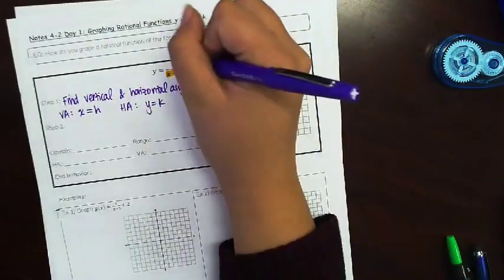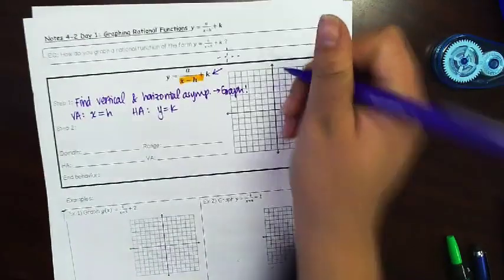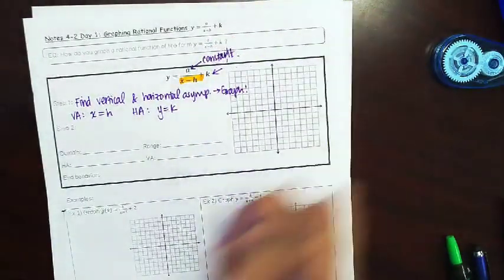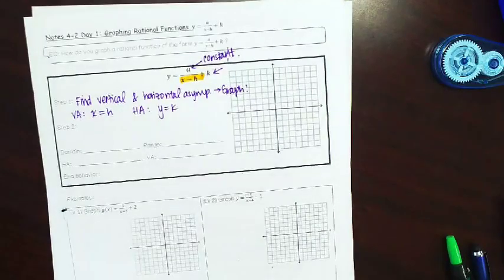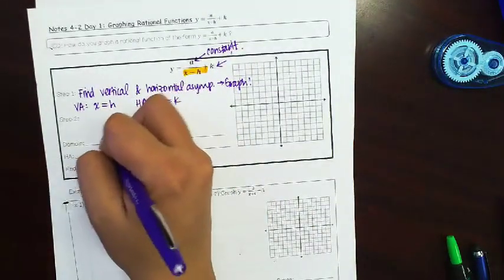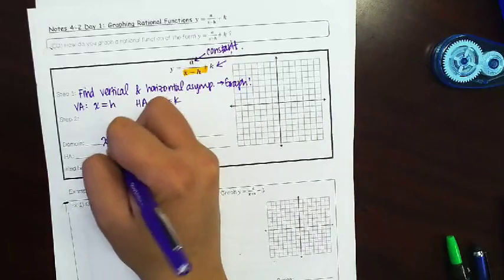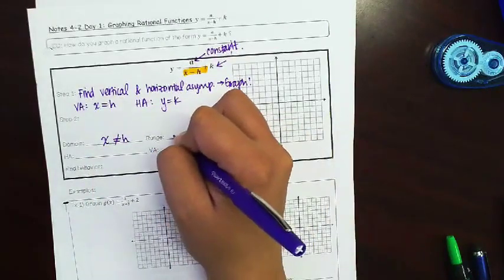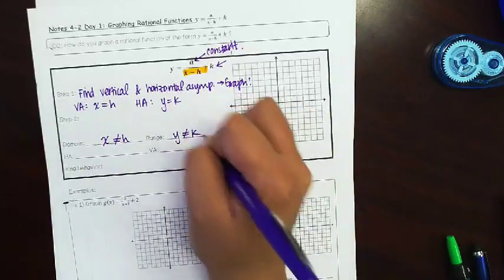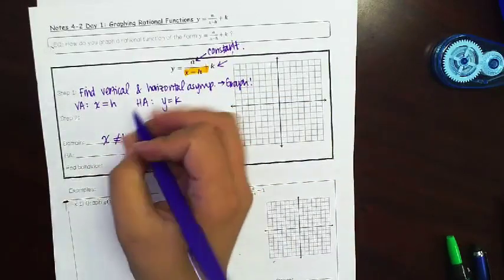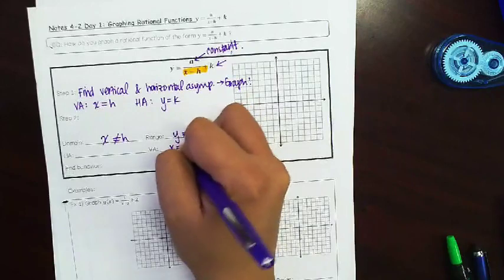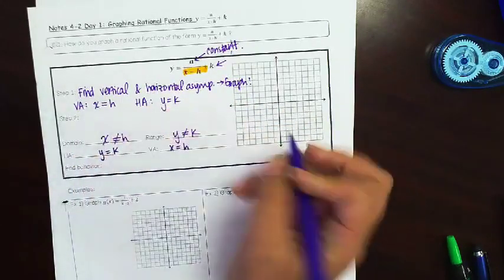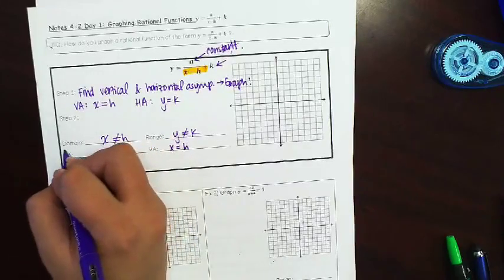That's only if you have a number over x minus h. So remember, a is what we consider to be a constant. A constant is a number. Okay, so from that we know that the domain is pretty much x can be anything except h. For the range, y cannot equal k. And I wish I would have switched these. For the vertical asymptote, it'll be x equals h, and for the horizontal asymptote, it's going to be y equals k.